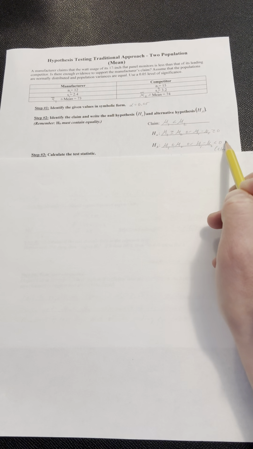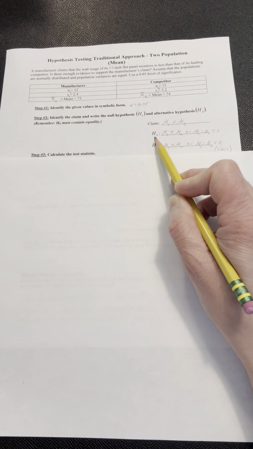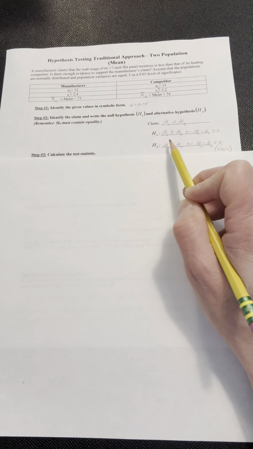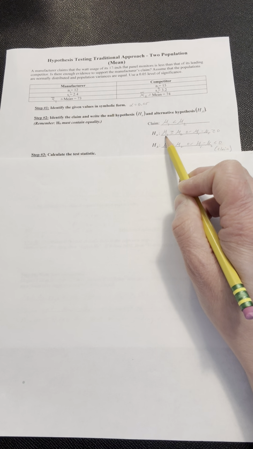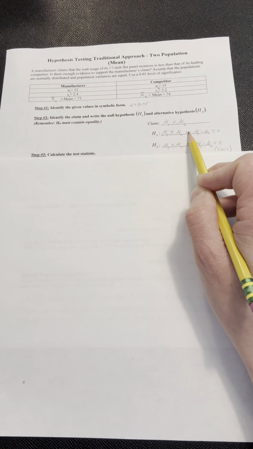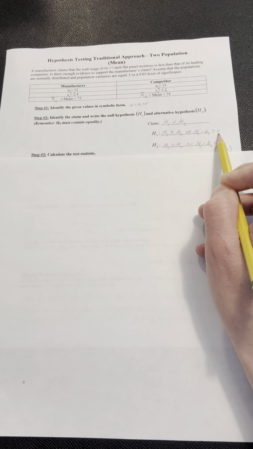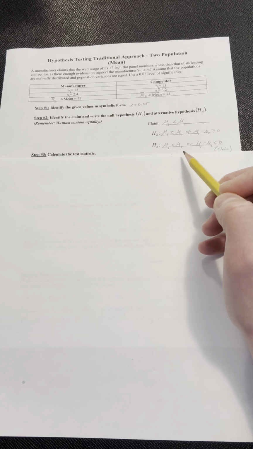That's our claim. The opposite of less than is greater than or equal, and the null hypothesis contains equality. So these are always opposite symbols. The null is mu1 is greater than or equal to mu2, or mu1 minus mu2 is greater than or equal to 0, and the alternative is where our claim goes.